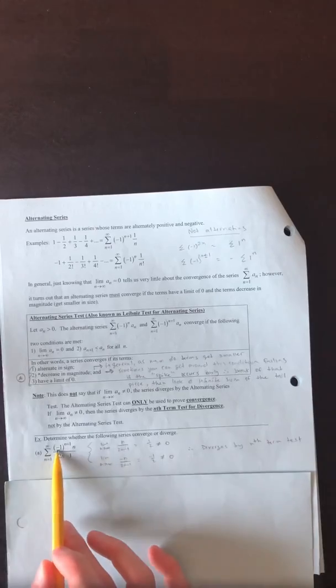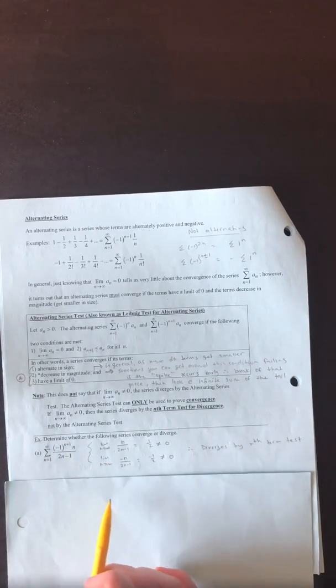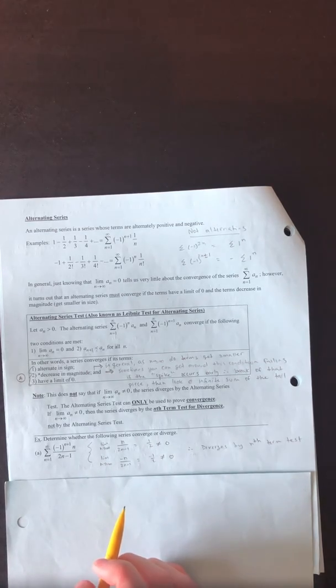Here we see they got the -1 to the n plus 1 power. Great, that's going to make it alternate. That's good. But now let's look at the rest of it. We can kind of do this limit in two parts. I'm only going to split it up and do the limit in two parts for these first two examples. Then we'll smush them together and do it all at once.